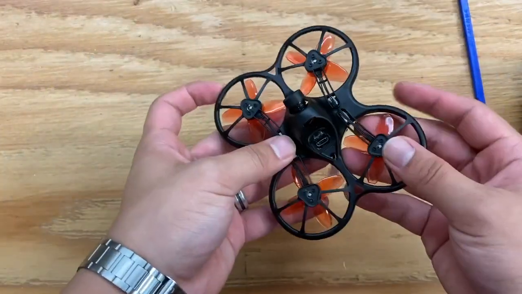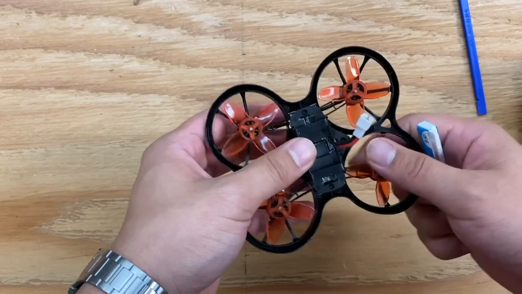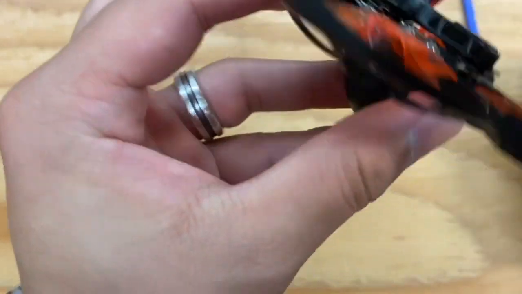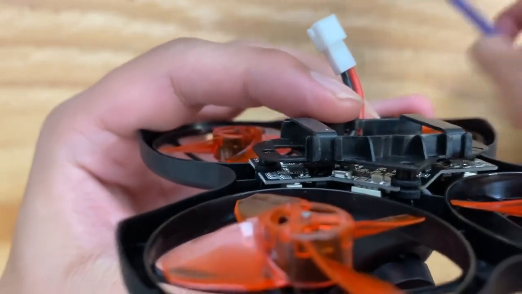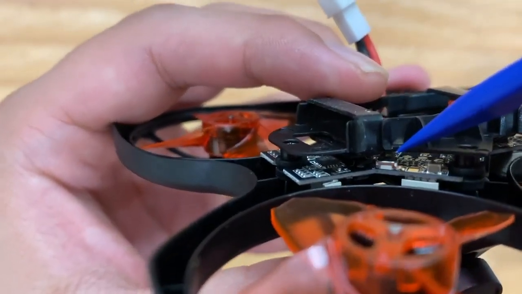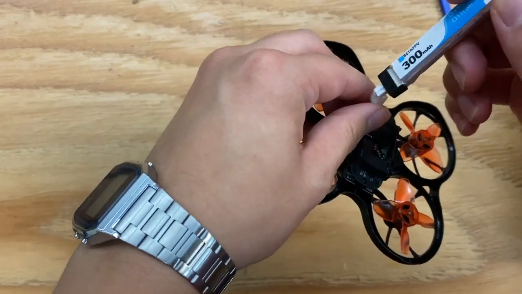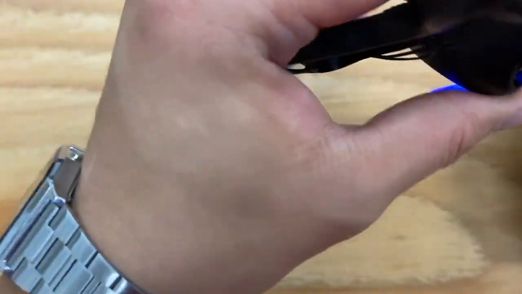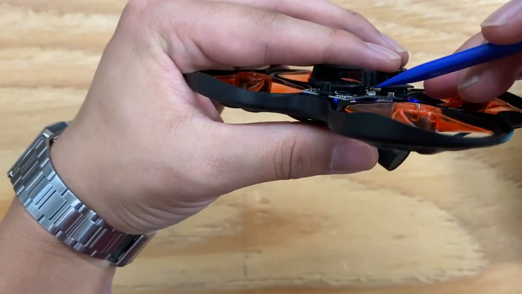And then you get your drone with the FrSky receiver, and try to find your bind button. For mine, my bind button is right here. Right here, that's my bind button. So first I would connect the power. Now find my bind button. And I'll press on it.